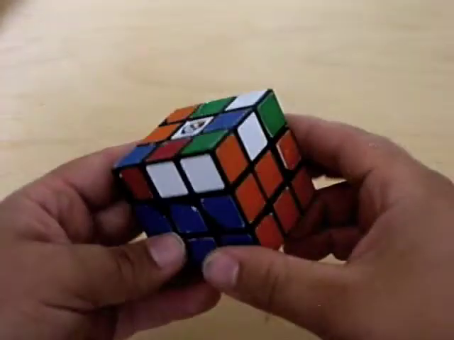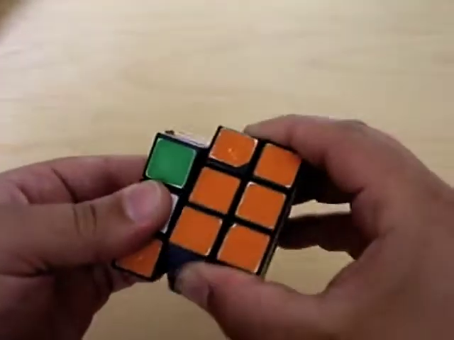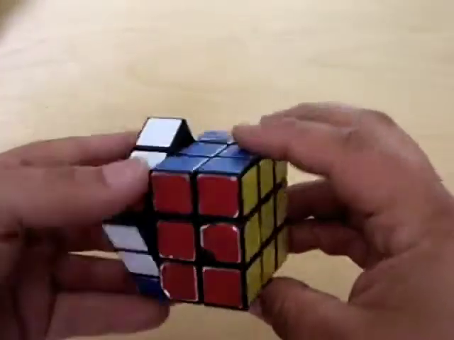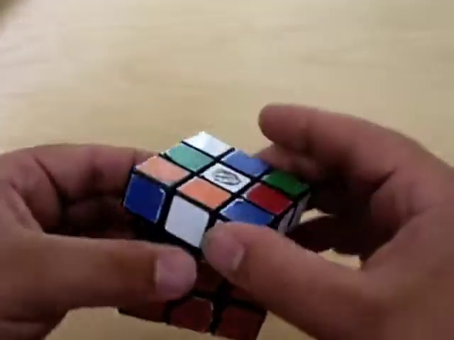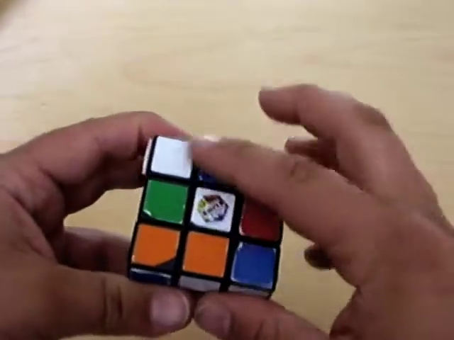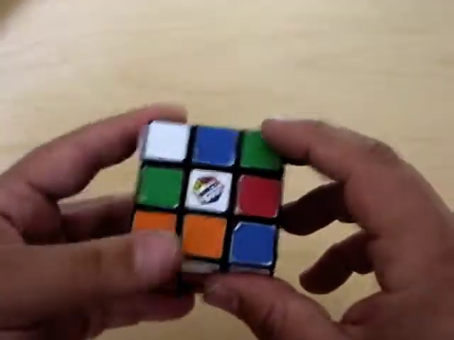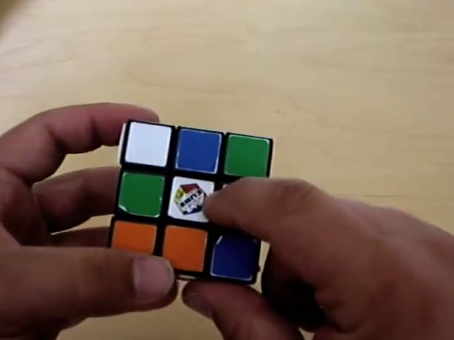Okay, we're back and we have now solved this whole part. See, it's completely solved there, and then you have that. Now we're going to solve this top part. We need to turn this all white. To solve this top part, it goes in order.